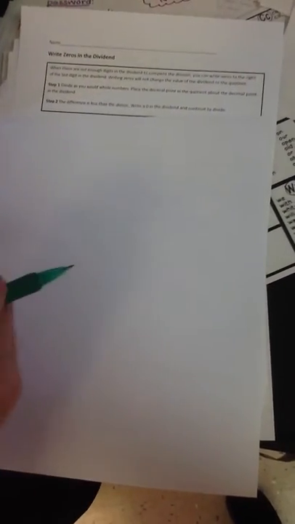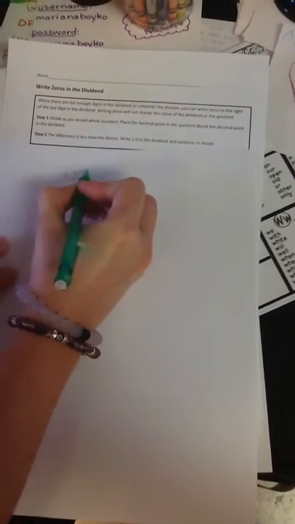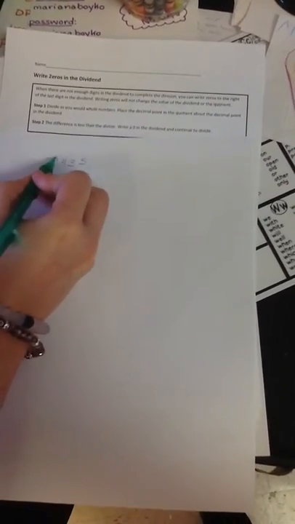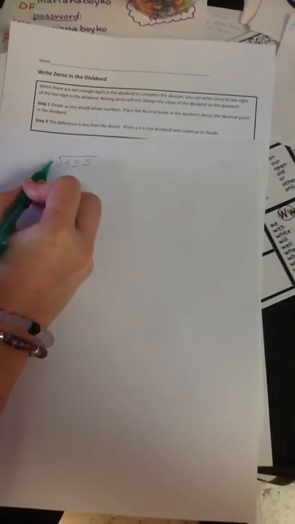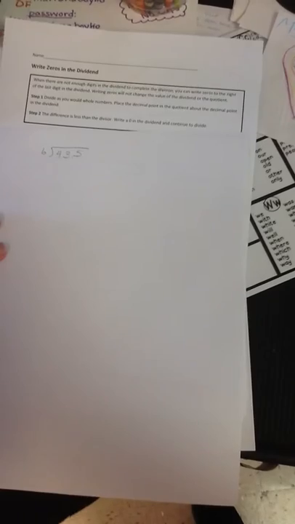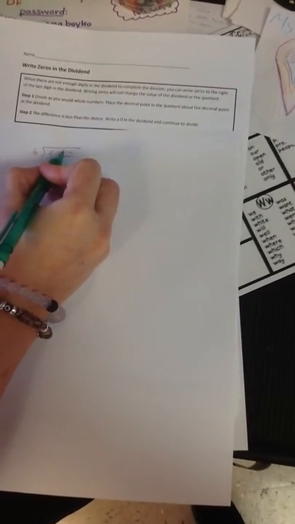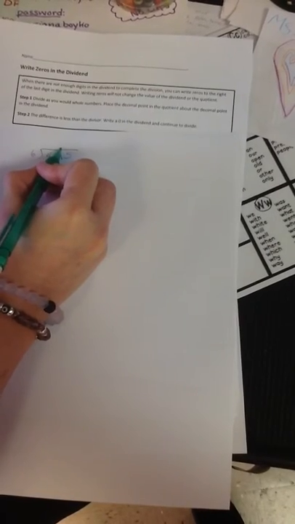Let's try one more example just so we know we got the steps. Let's divide 43.5 divided by 6. So let's follow our steps again. We're going to divide as we would whole numbers. We're going to move our decimal up, and we're going to divide.